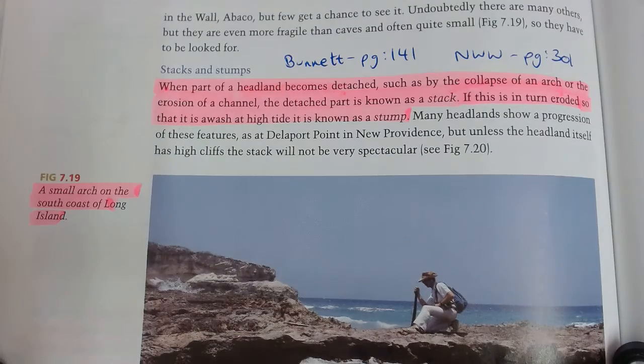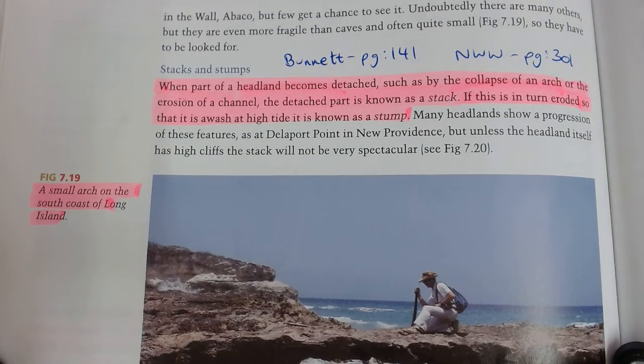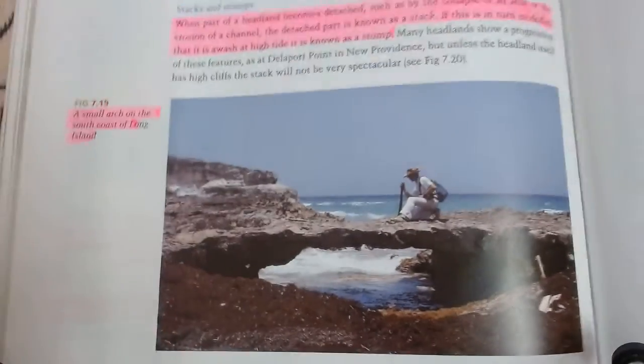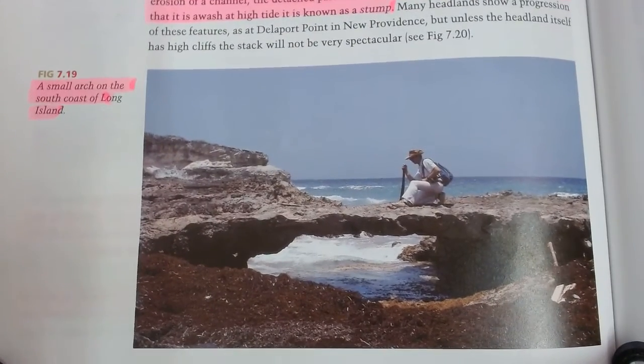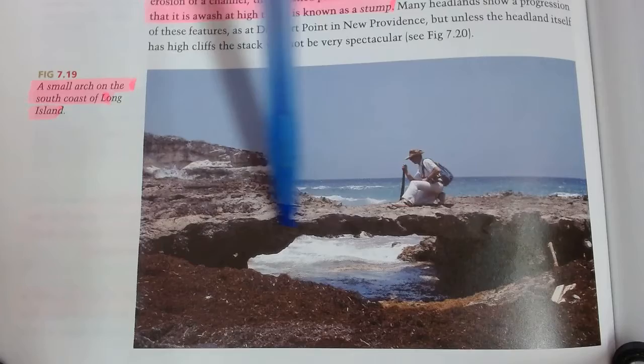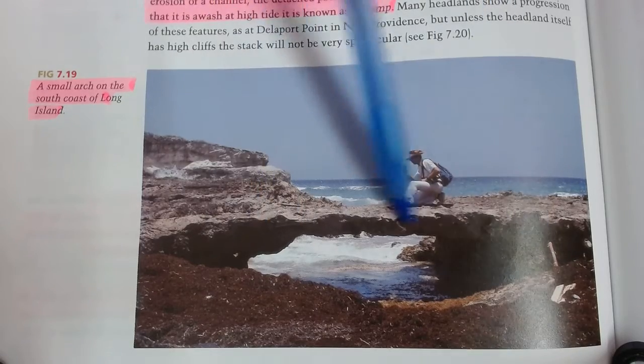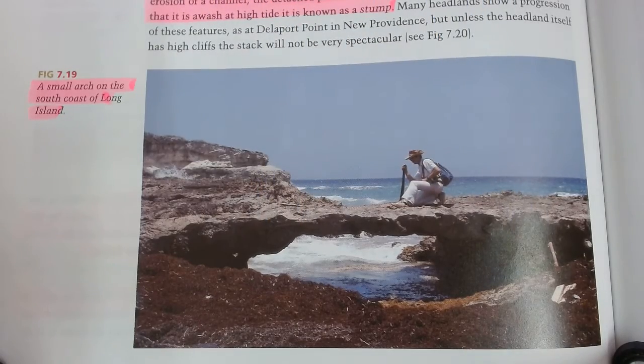So what happens is the bottom of the stack gets eroded, the stack falls into the sea, and there's a little stump. You may be able to see the stump at low tide, maybe, but sometimes not. Okay. Again, they're not all huge big features. This is a small little sea arch, formed just off Long Island. So again, you can see this is a smaller example, but would have formed in exactly the same way.